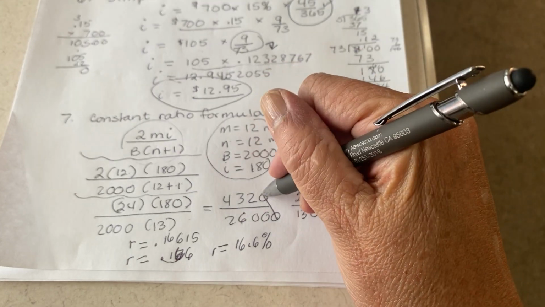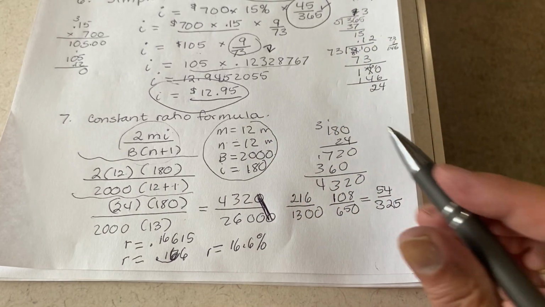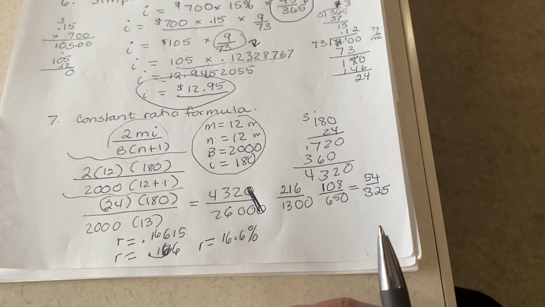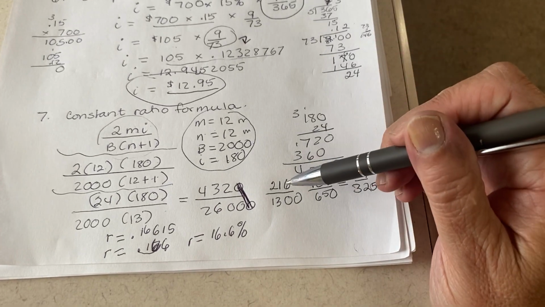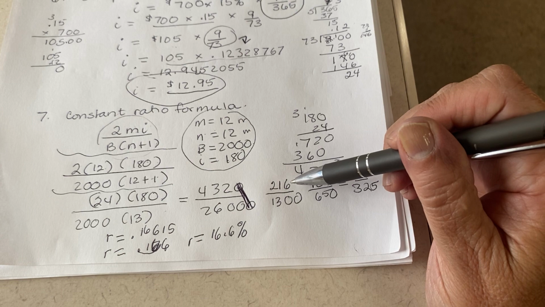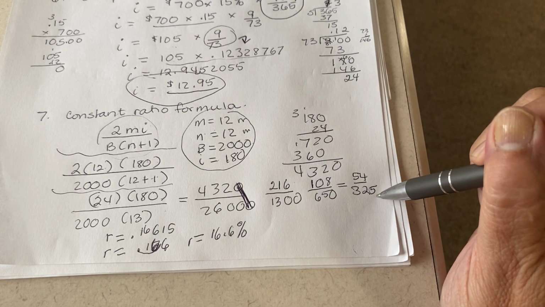Right away I can take off that 0 at the end because we're making a ratio. As I simplified it out, I divided again, and I got 54 over 325.